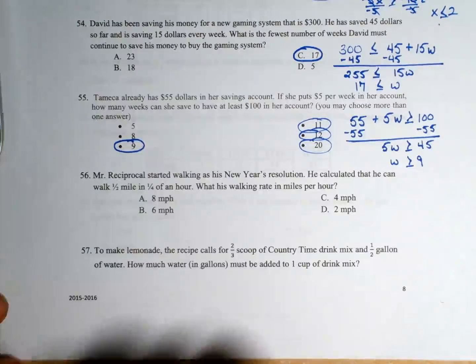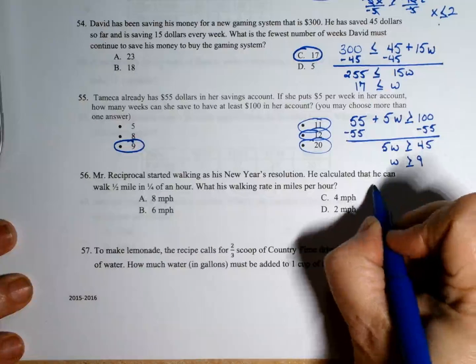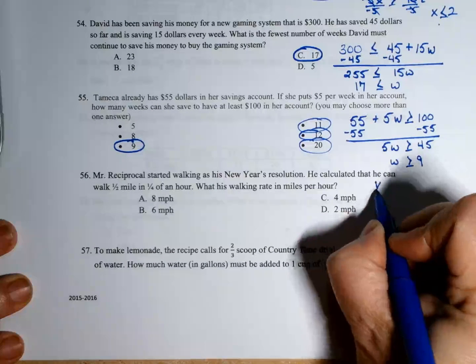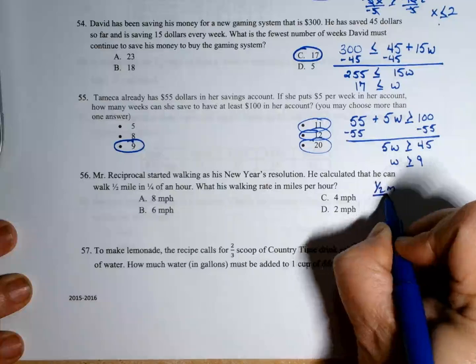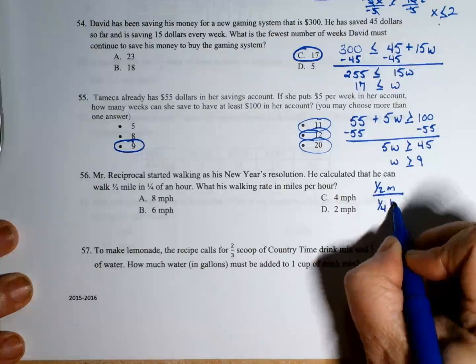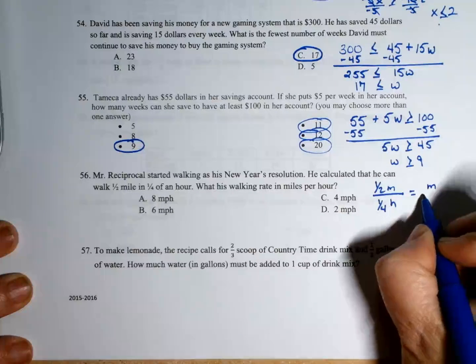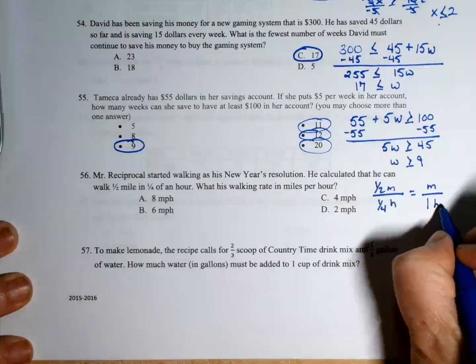Okay. Number 56. Mr. Reciprocal started walking as his New Year's resolution. He calculated that he can walk half a mile in a quarter of an hour. What is his walking rate in miles per hour? Okay. Well, he can walk a half a mile in 1/4 hour. Wants to know how many miles can he walk in 1 hour.